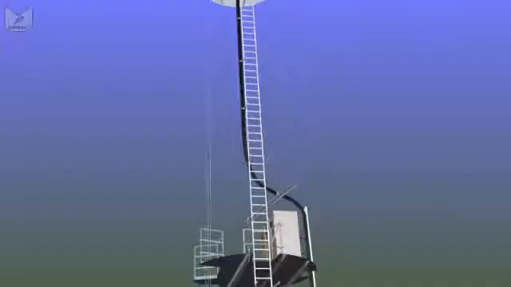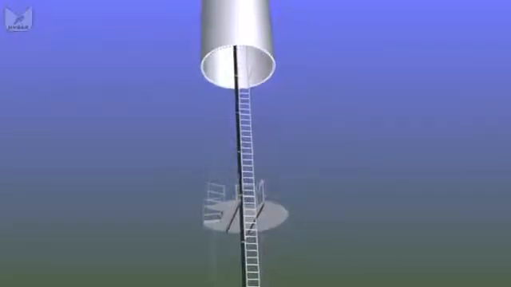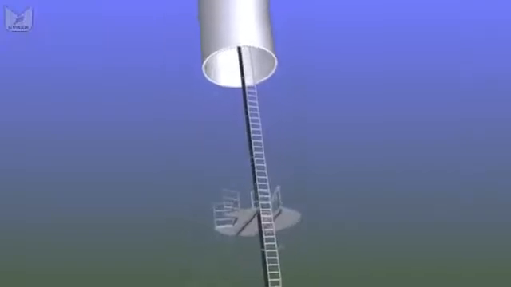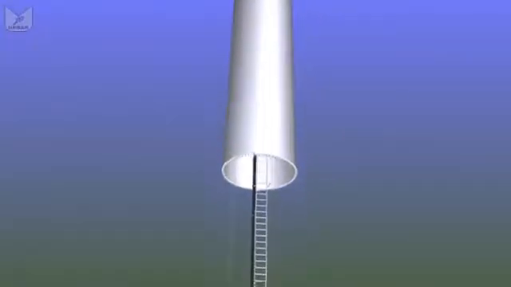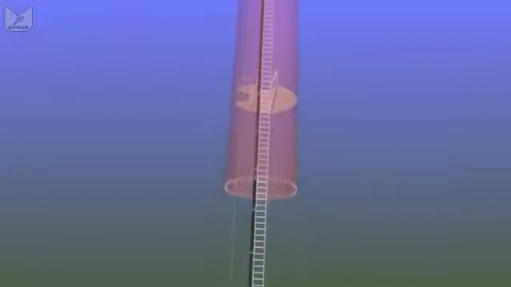Almost all large turbines will just have a single run of ladder for the majority of the run up the tower. It will have a wire or a rail system, a fall arrest device fitted to it, but it is still a long slog up the ladder, which is one of the reasons why service lifts are so important.